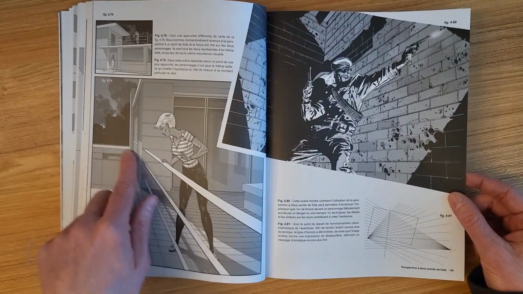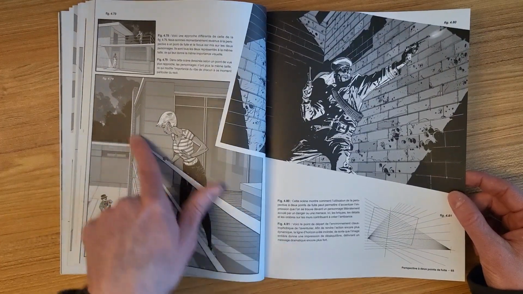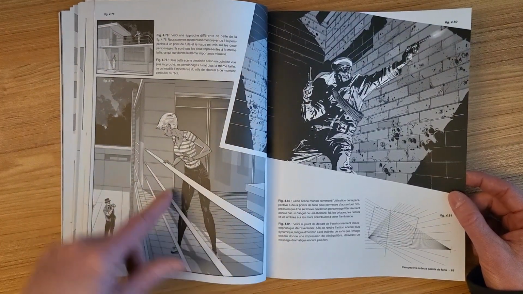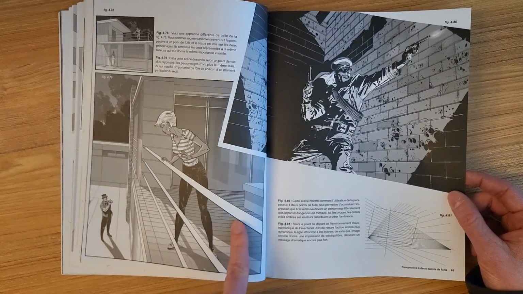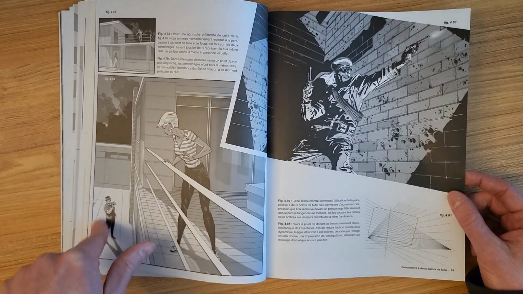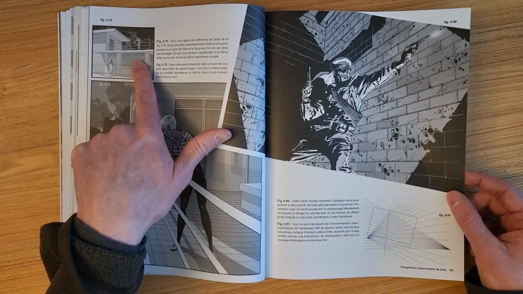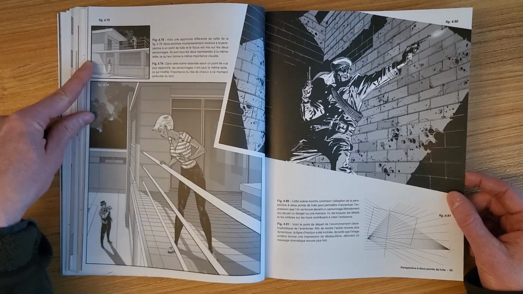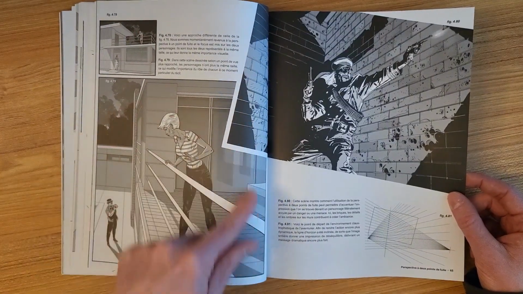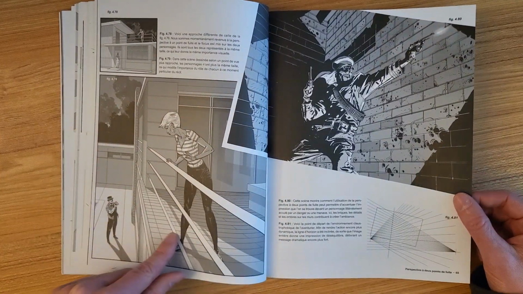Here we have some storytelling angles. This one is more from the top. This is flat, like a basic angle. And this is more storytelling, like setting the mood.